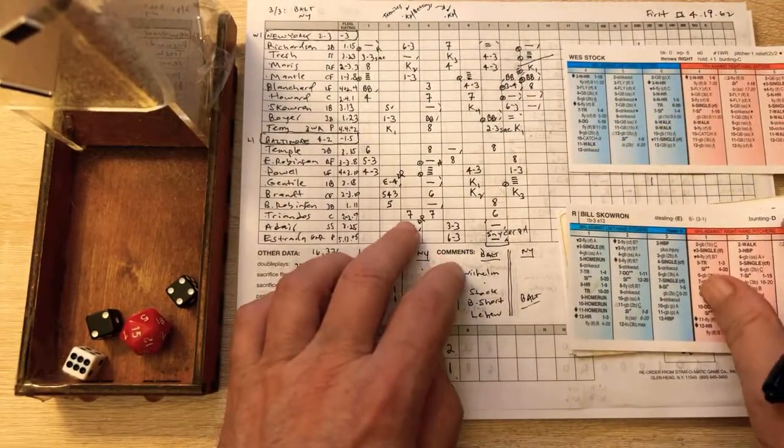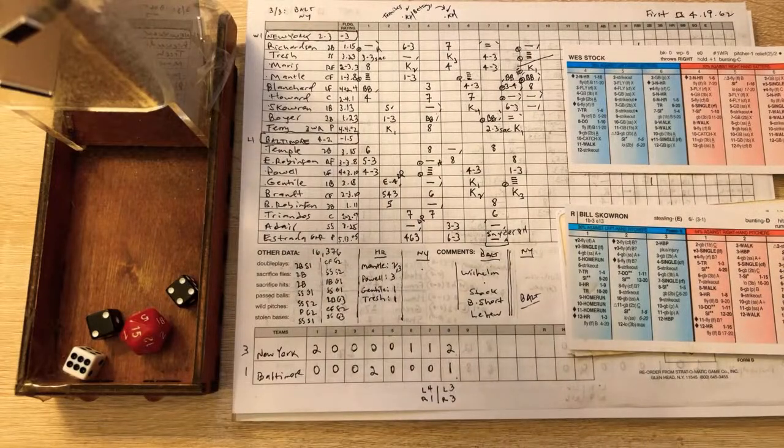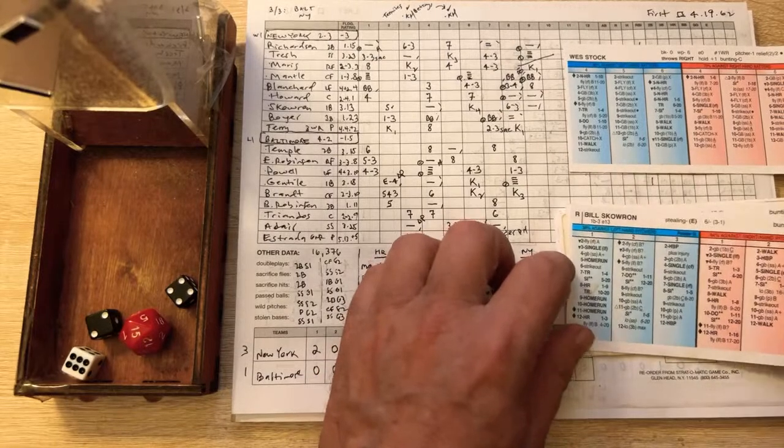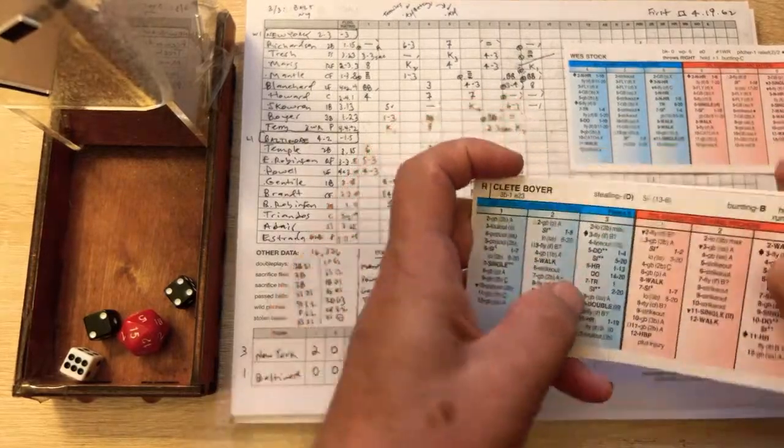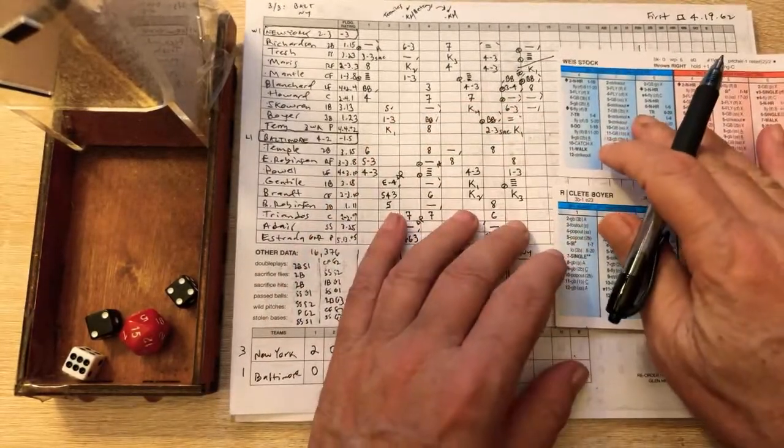3 runs this inning. 11-3 ball game. I got some consolation for you, Ben. He was also an Athletic, and he was a Cardinal. So if that helps in any way, and I think you knew that, but I'm just saying, you say he was a Yankee, sure he was.